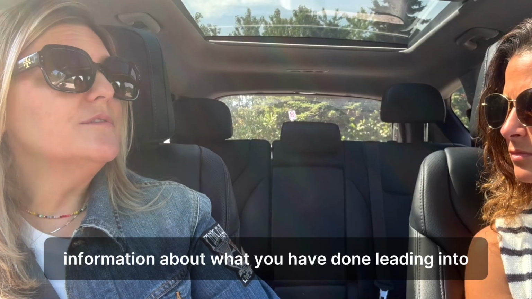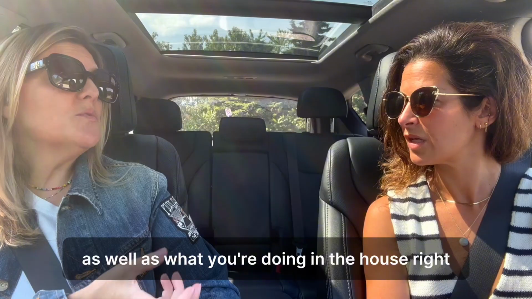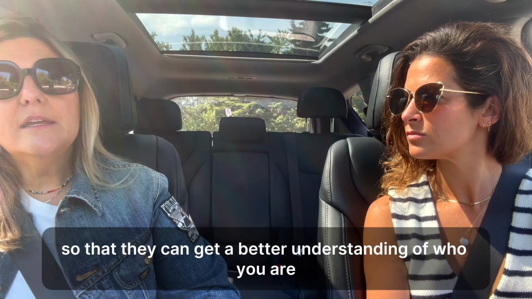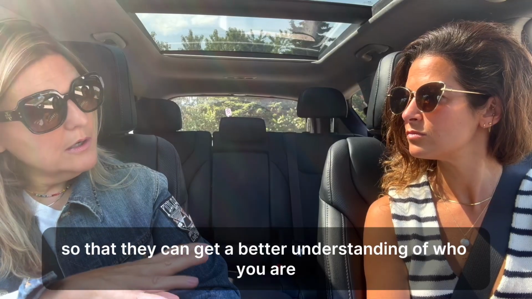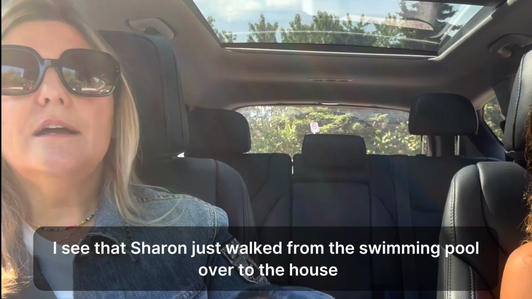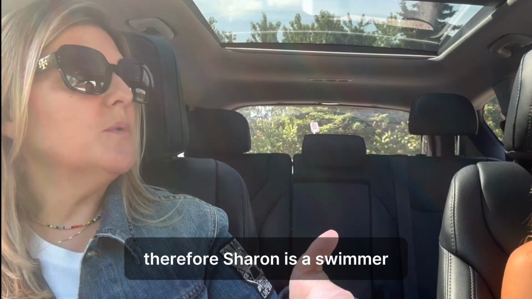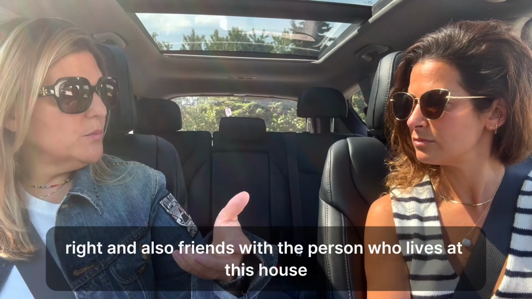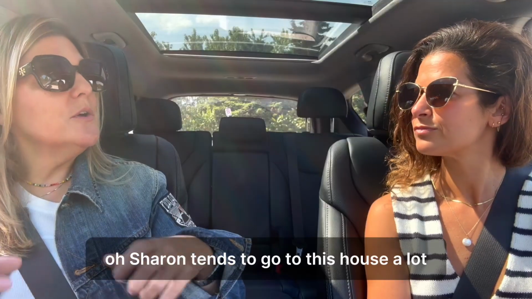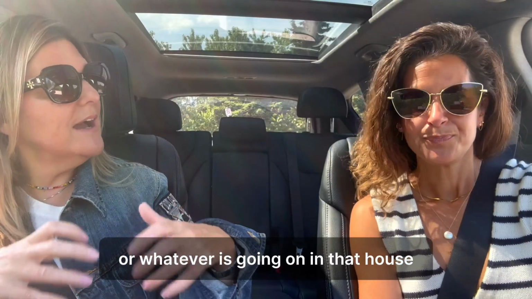Information about what you have done leading into going into that house, as well as what you're doing in the house. So that's basically so that they can get a better understanding of who you are by triangulating information. So it's like, oh, I see that Sharon just walked from the swimming pool over to the house, therefore Sharon is a swimmer. And also friends with the person who lives at this house. Oh, Sharon tends to go to this house a lot. She must be good friends with whoever or whatever is going on in that house.